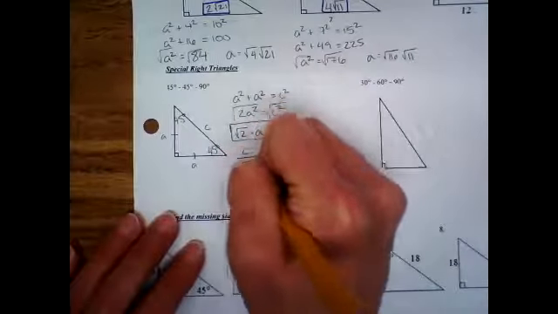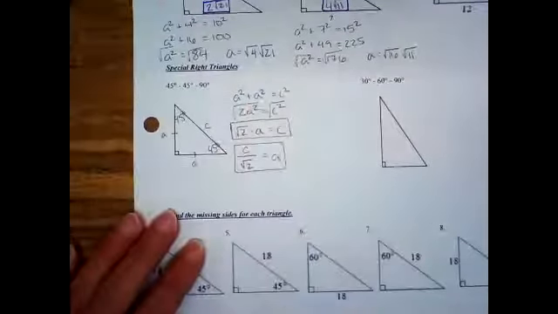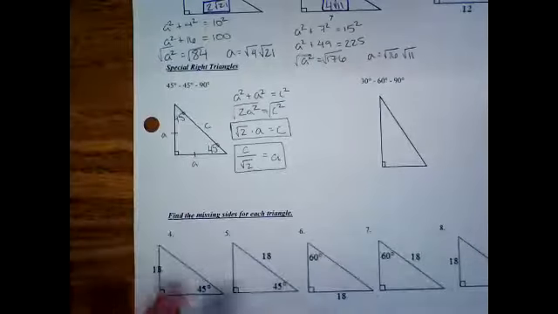So if you want to go the other way, if you take C and divide by square root of 2, that's going to give you A. So you just either multiply or divide by square root of 2. Let me show you what I mean. We'll do a couple of problems down here.